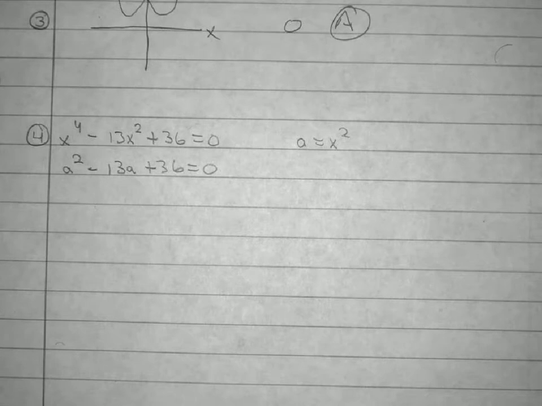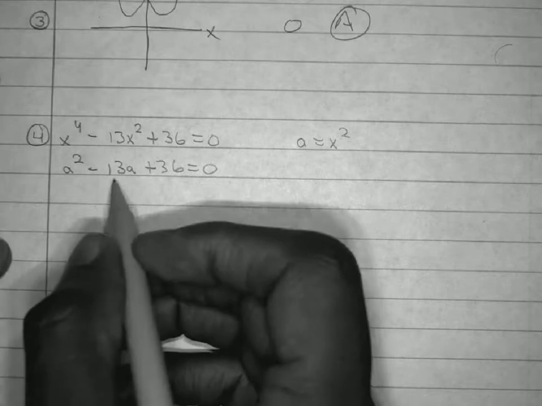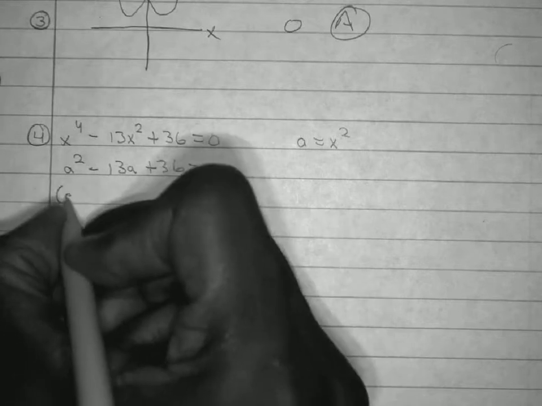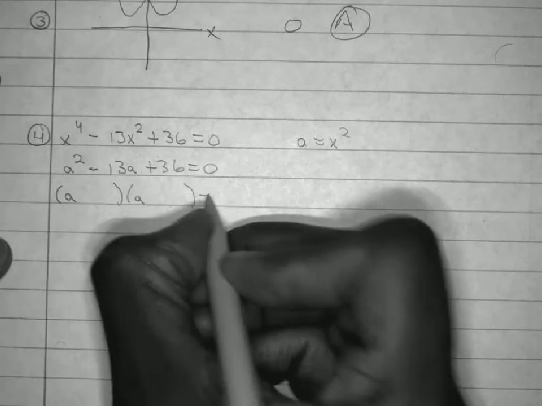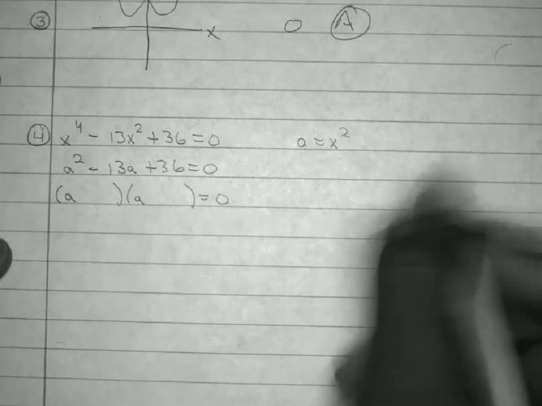Okay? Now, if you can't figure out the quadratic formula, that's fine. What I'm going to do is factor this, because everybody knows the quadratic formula. You write down a, b, and c, and you solve. I'm going to choose to factor, so I know that I have a and a times something equals 0. So I've got to figure this out.